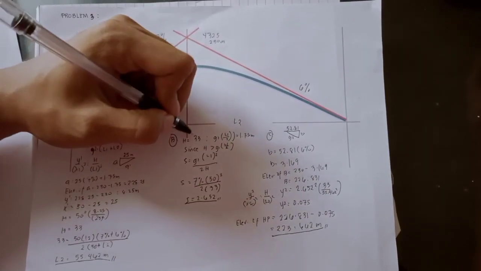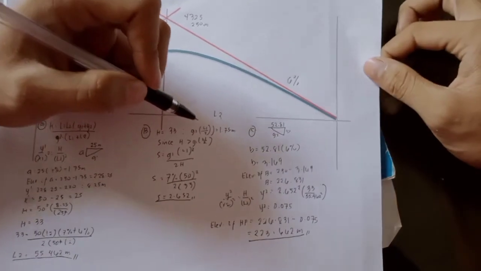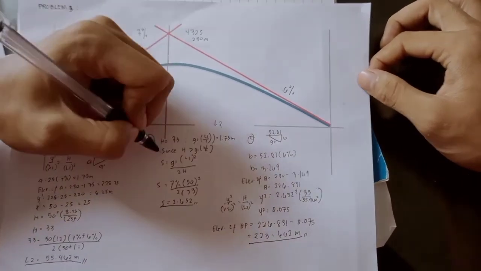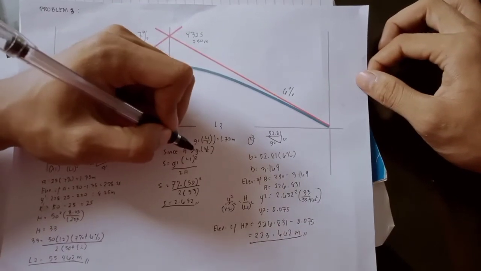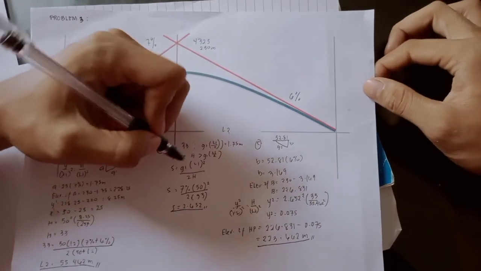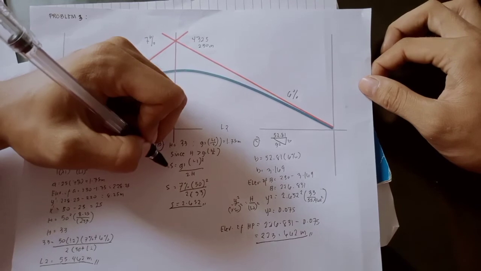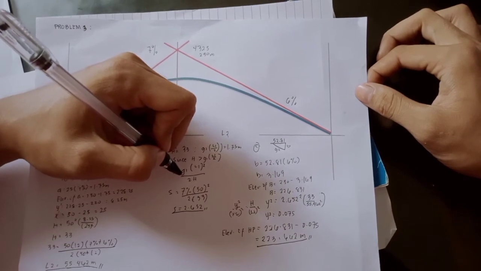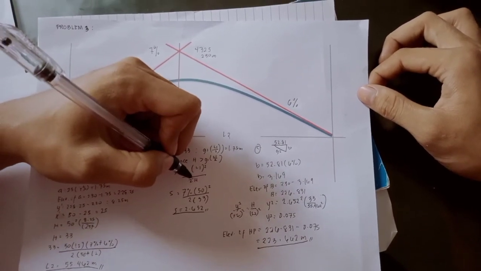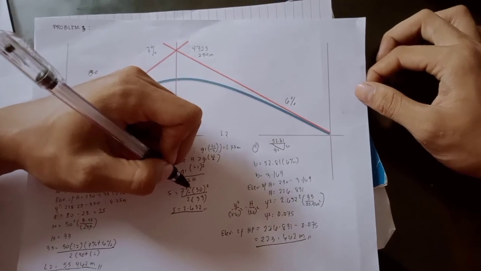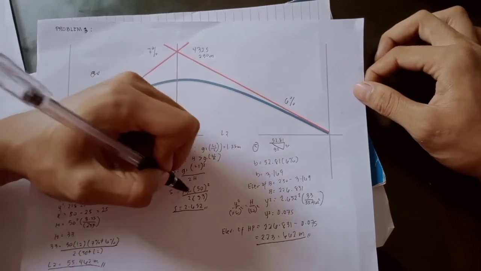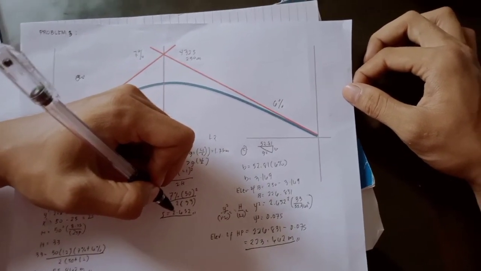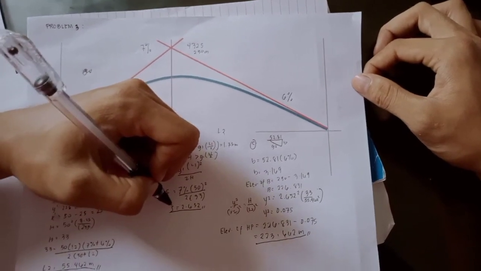So H is equal to 33. Then G1 multiplied by L1 over 2. So the answer is 1.75 meter. So since H is greater than G1 multiplied by L1 over 2, we have this solution. So S is equal to G1 multiplied by L1 squared, then over 2 multiplied by H. So S is equal to 7% multiplied by 50 squared over 2 multiplied by 33. So the answer is 2.652. So this is the S.